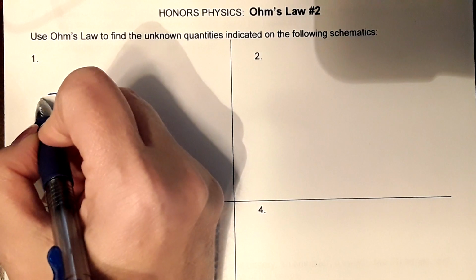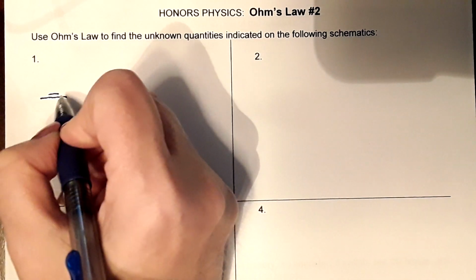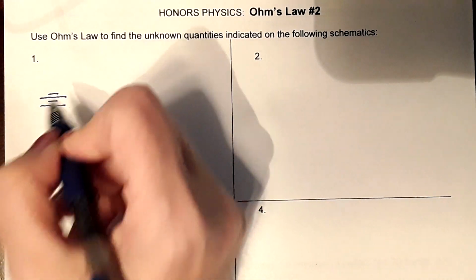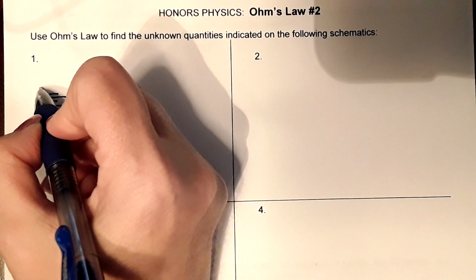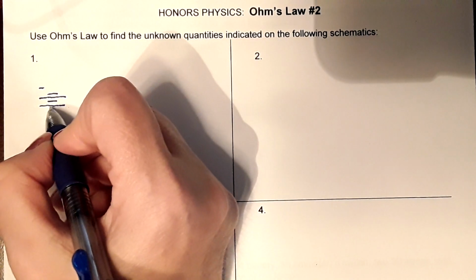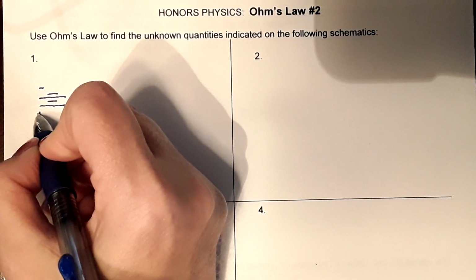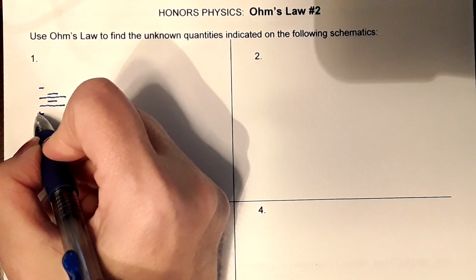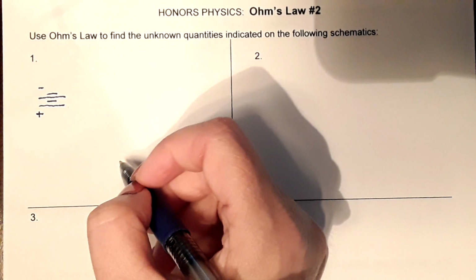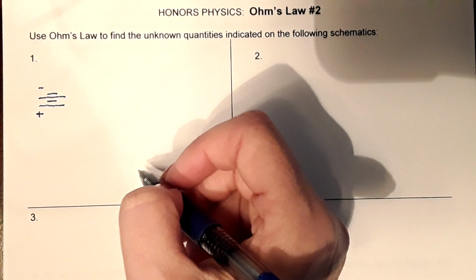We're going to draw a two-cell battery. So there's one cell and there's the other cell. And the short end is always the negative and the long end is always positive. So one cell is a short line and a long line, and then you just put them side by side. Now this one only has two cells.